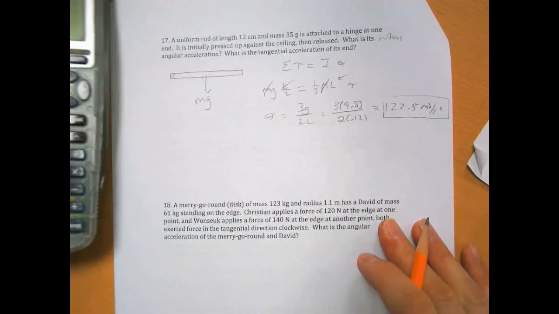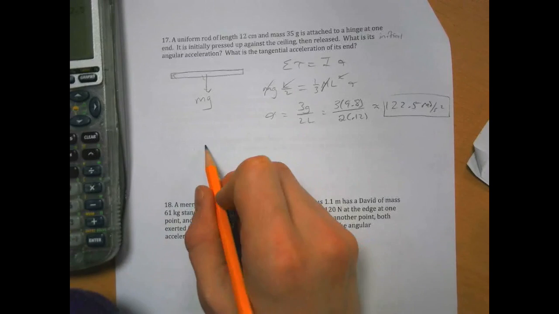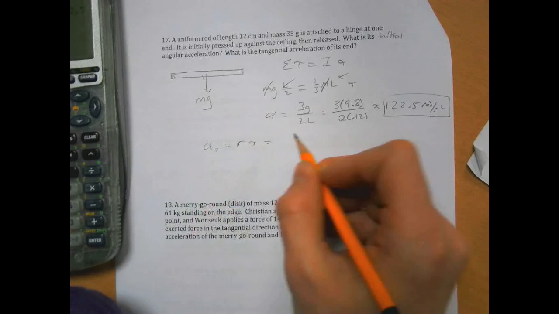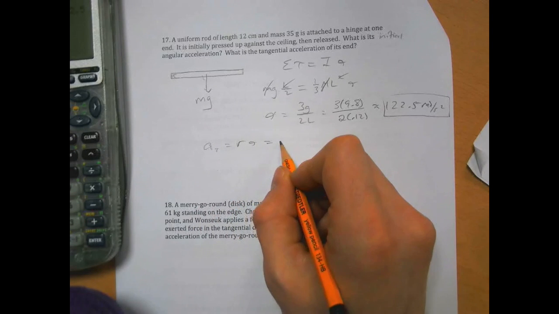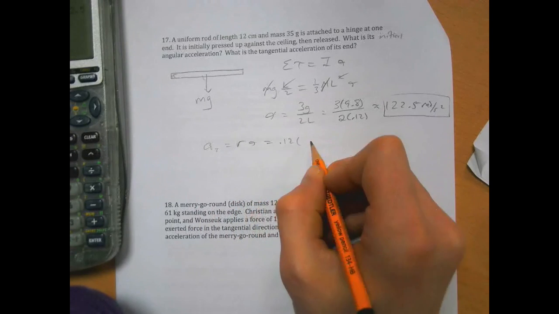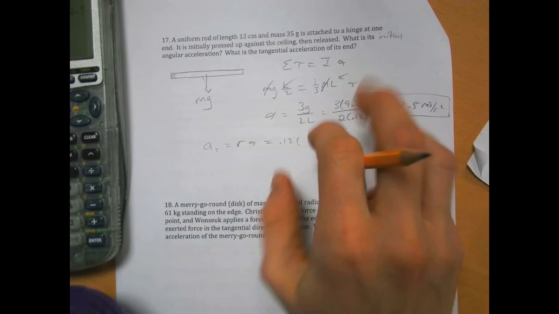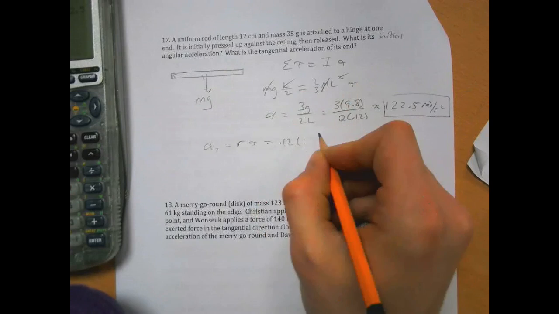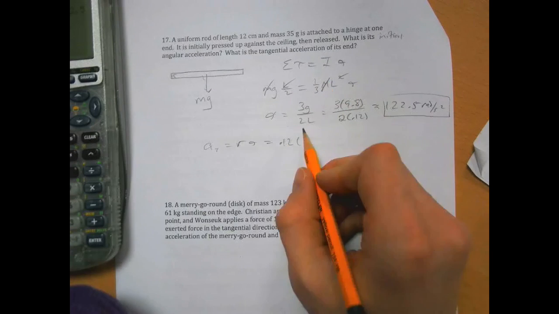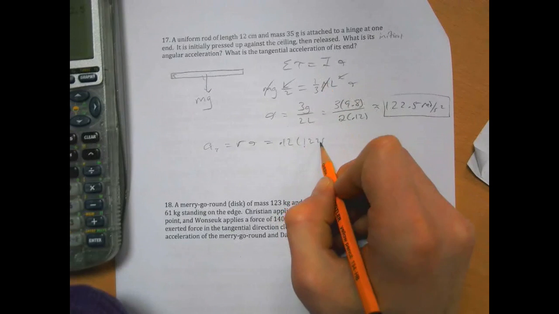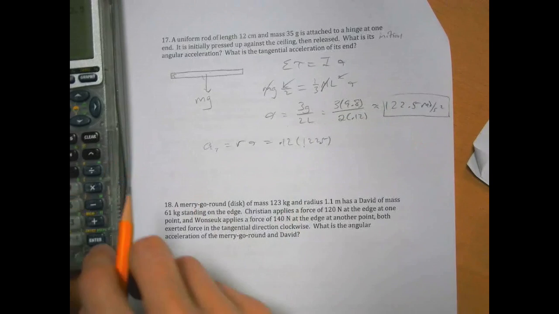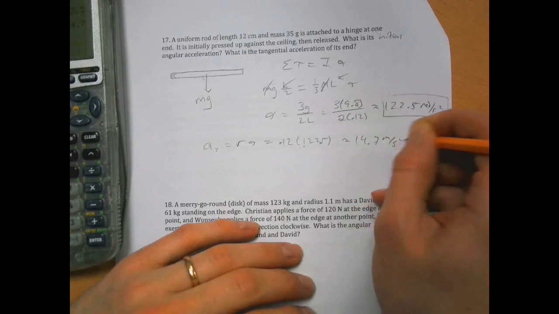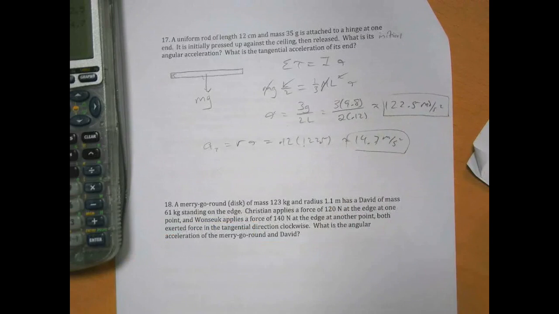And then you could also calculate tangential acceleration of the end. We know tangential acceleration is equal to r alpha. So that's going to be 0.12. No, sorry, the end would be not 0.12. Oh yeah, that is the length of the rod. Sorry, I lied. Okay, the whole length is 0.12 times 122.5, which comes out to about 14.7 meters per second squared initially.